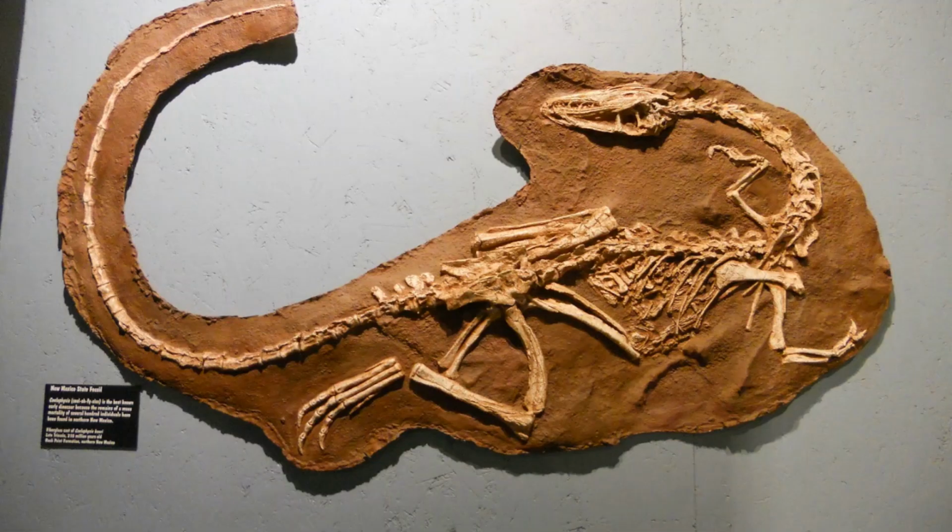Next up, we have Coelophysis, which is an extinct genus of coelophysid theropod dinosaur, which lived throughout what is now North America during the late Triassic period, approximately 228 million years ago to 201 million years ago. The first remains, consisting of a couple partial skeletons, were unearthed in 1881 by David Baldwin in the Chinle Formation of northwestern New Mexico.